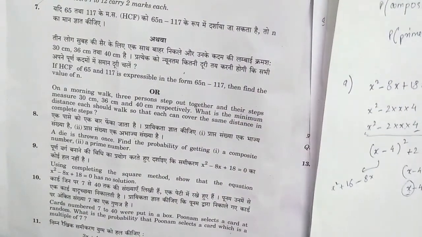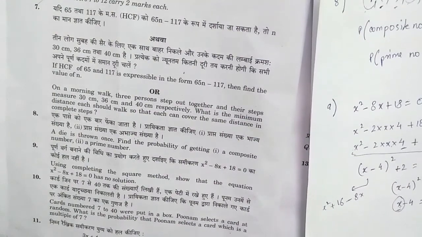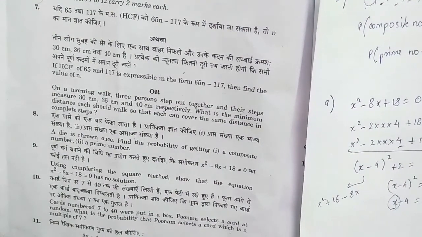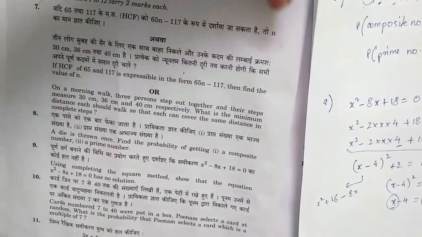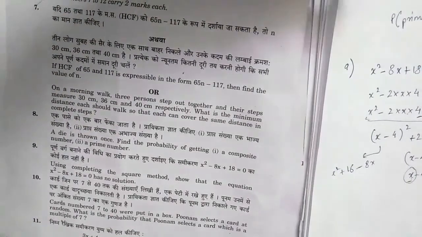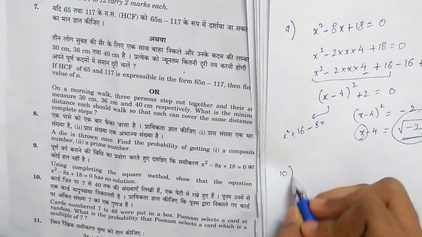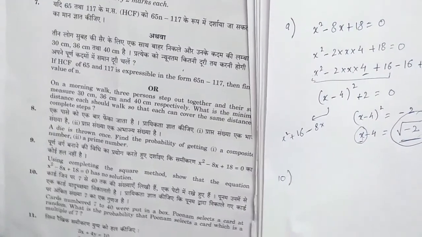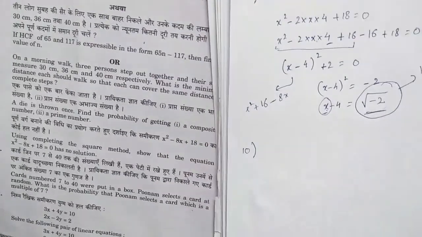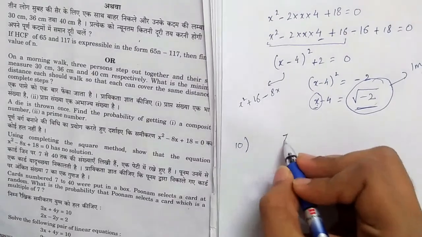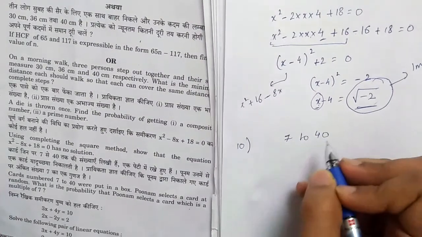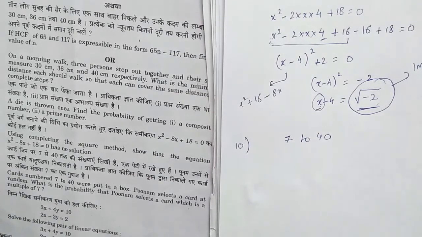Cards numbered 7 to 40 were put in the box. Poonam selects a card at random. What is the probability that Poonam selects a card which is a multiple of 7? So let's do this 10th question. There are cards which are numbered between 7 to 40. Poonam selects one card at random. We need to find the probability that the selected card is a multiple of 7.